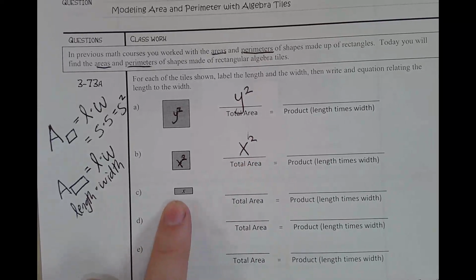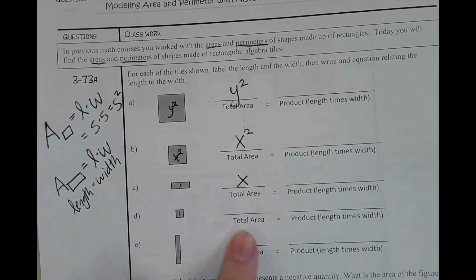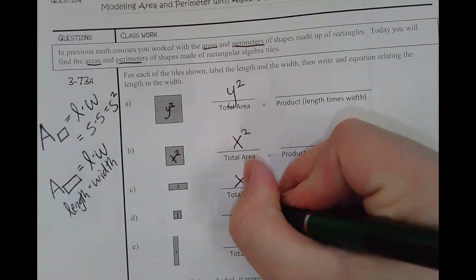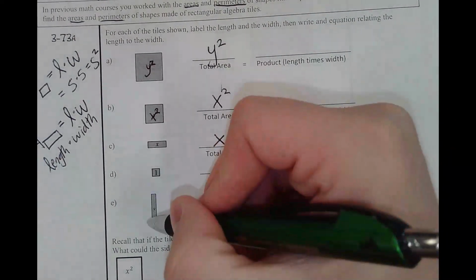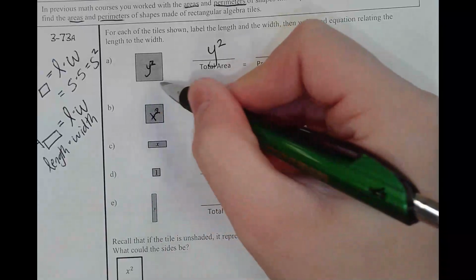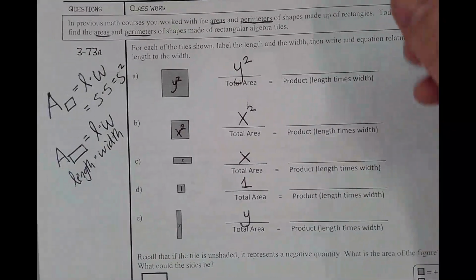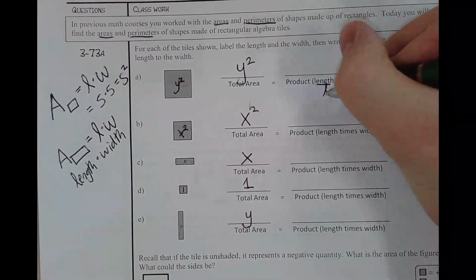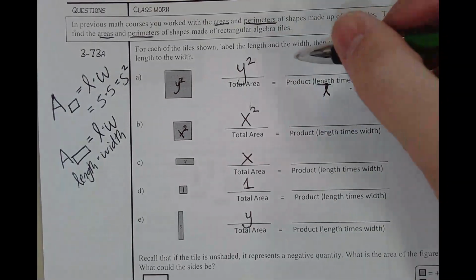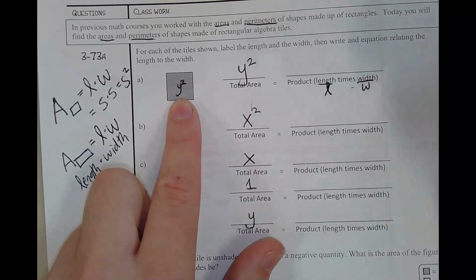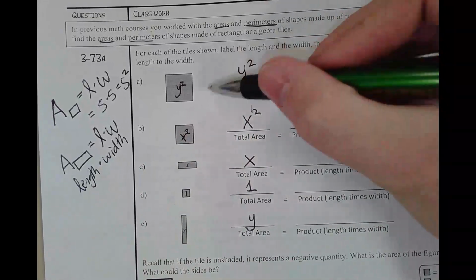Now, what do you think the area of this one is? That's right. The area of this one, the x tile, would be x. The area would be 1. And what's the last one? Yeah, the longer y tile. The y tile goes along with the y squared tile. You see how they're the same length. This is going to be an area of y. Now, what length, that's a cursive L, and what width would multiply to get y squared? What times what? Length times width.